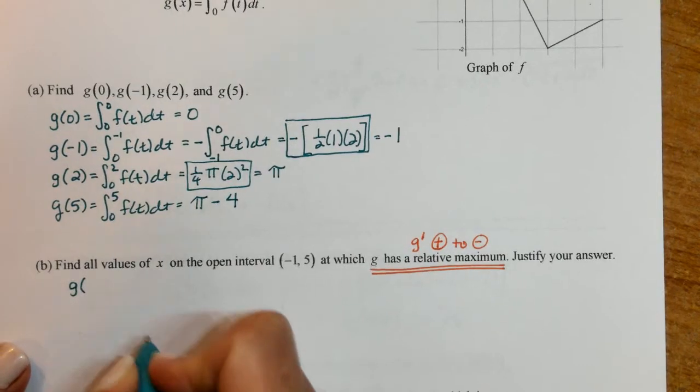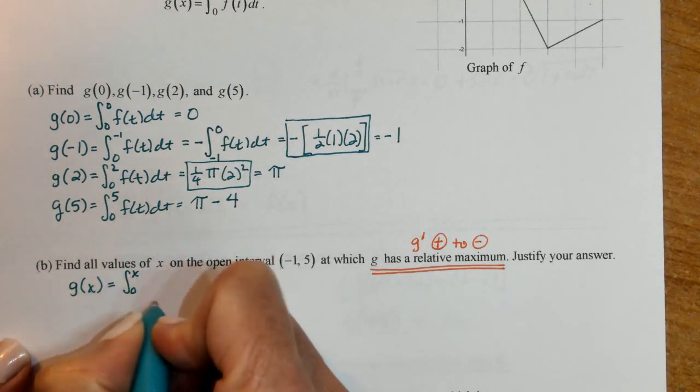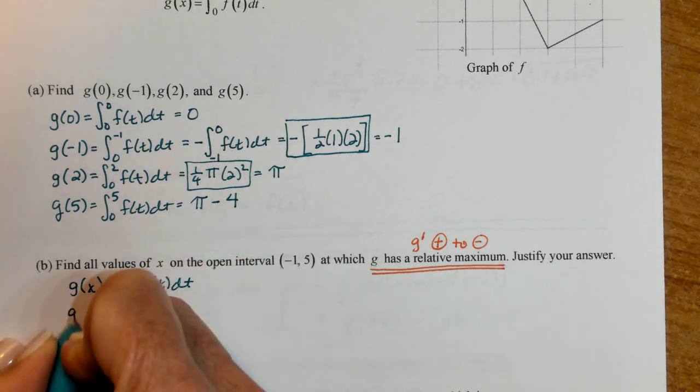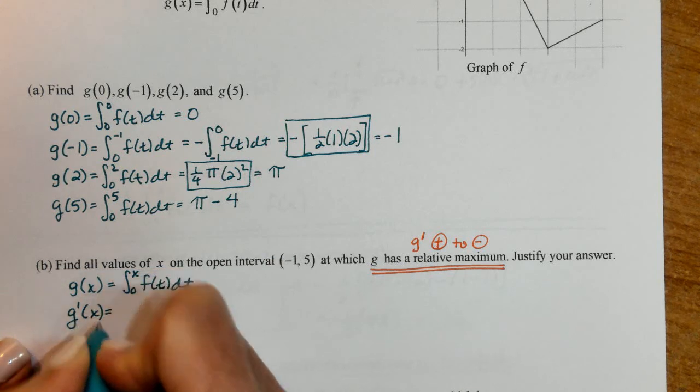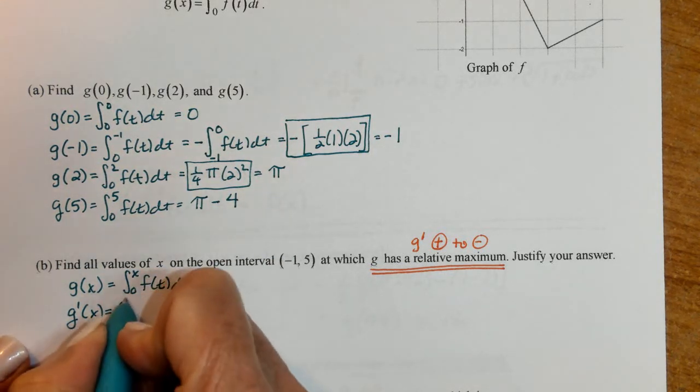G, we know, is the integral 0 to x of f of t dt. So what is g prime? Well, g prime is the derivative of this integral.